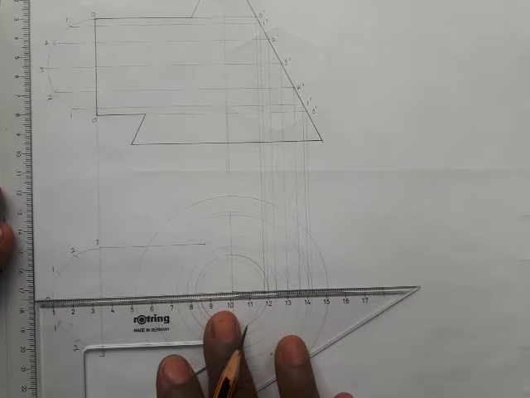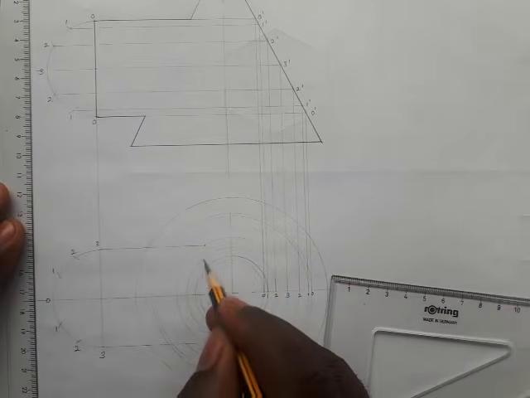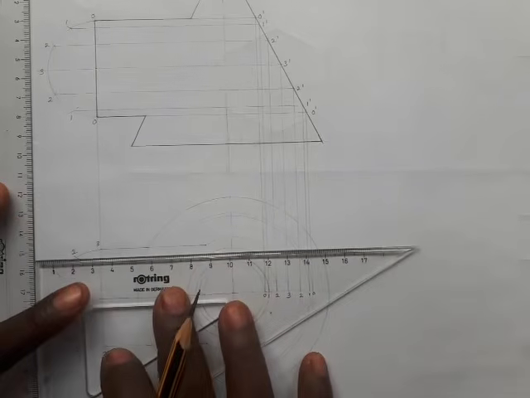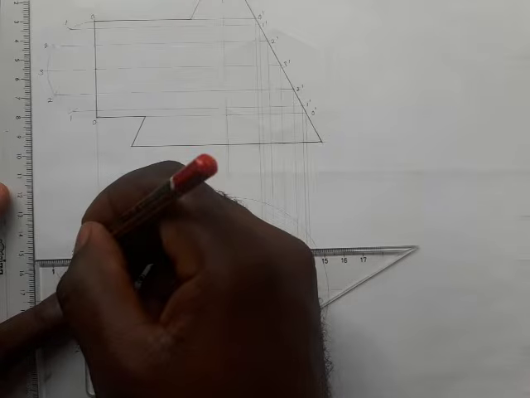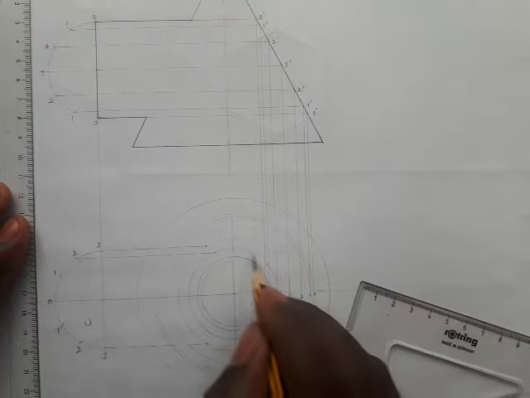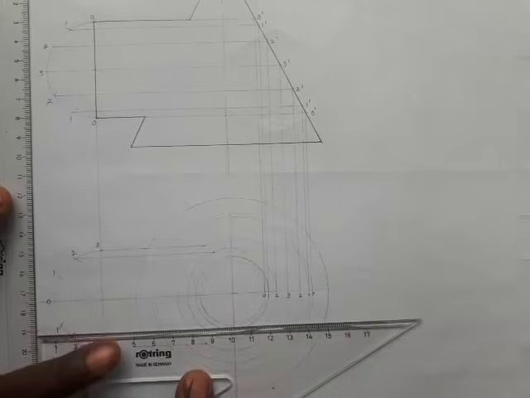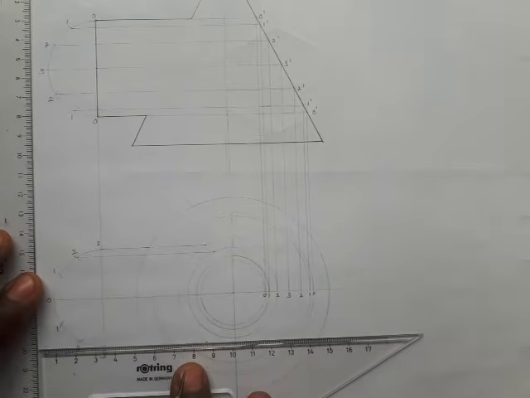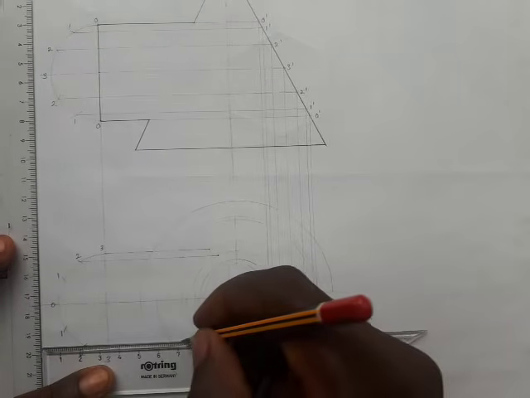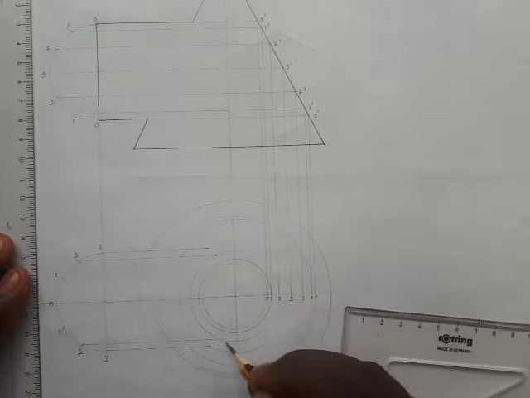Now I'll keep transferring. Align your set square properly. Now transfer to 2. Don't forget, this is circle 2. Is that clear? So 2 must correspond with 2. I'll do it for both the top and the bottom. So I will draw until it touches circle 2 at this point. Don't forget, it's intersecting this circle at this point. I'll do the same thing. Transfer to the bottom. There is 2 here. Draw from 2 until it touches circle 2.